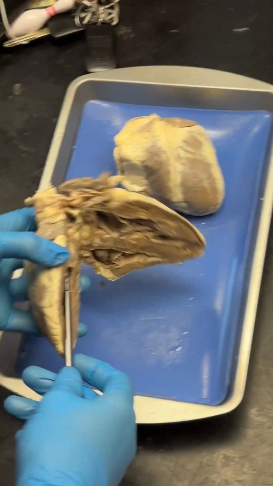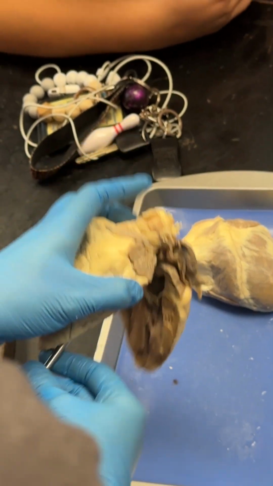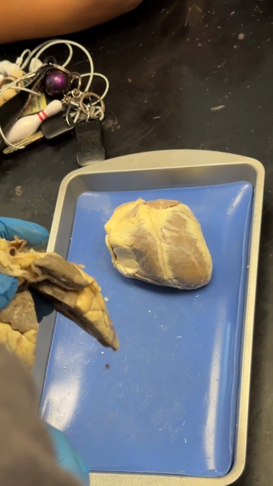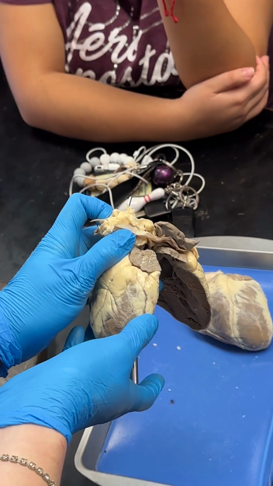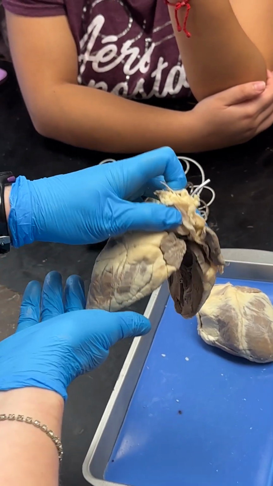If we stick the probe up here, you'll see this comes out of the aorta. You'll see that?